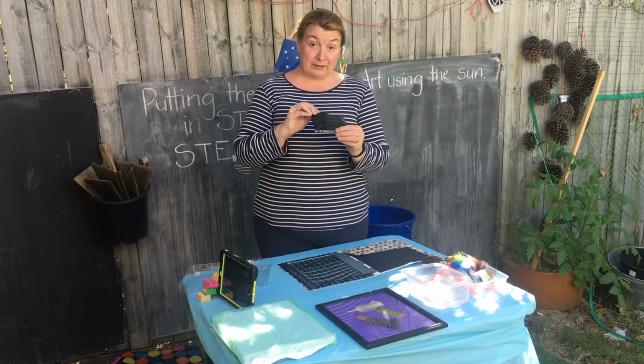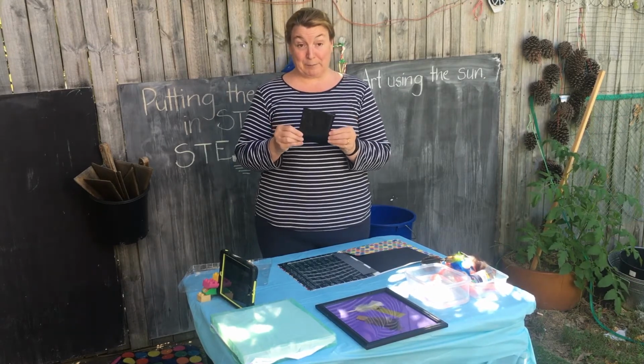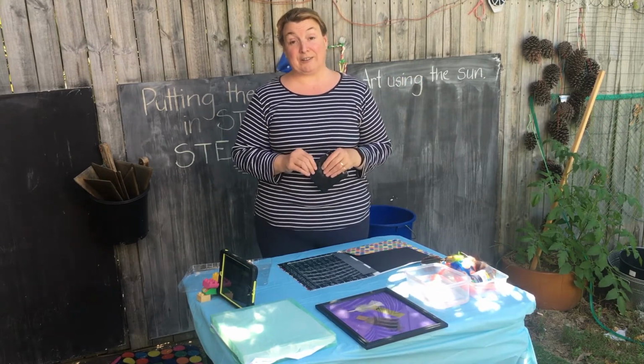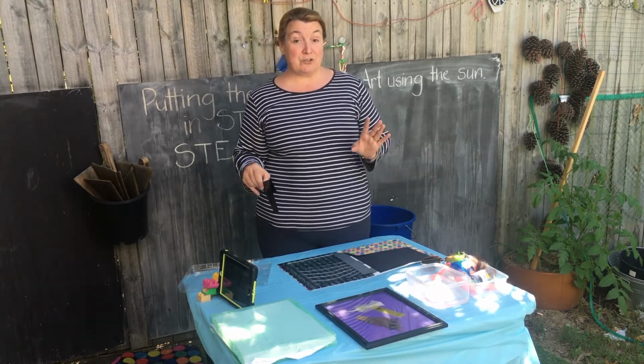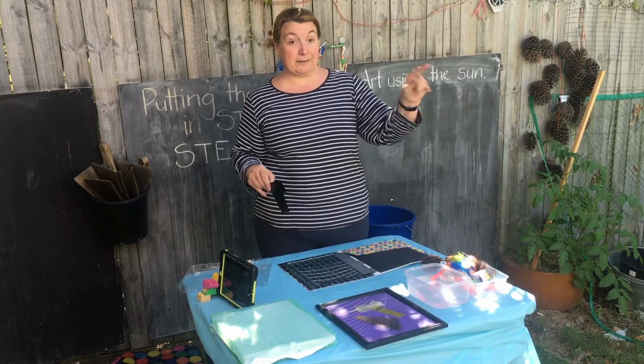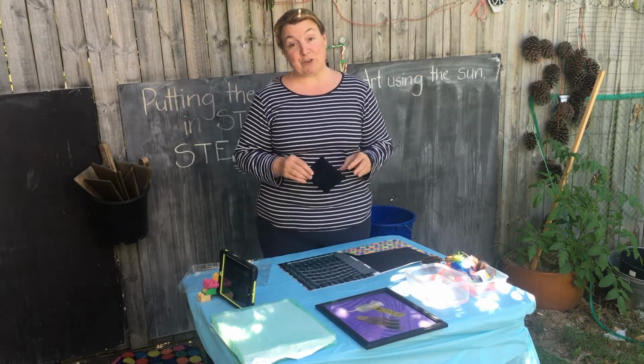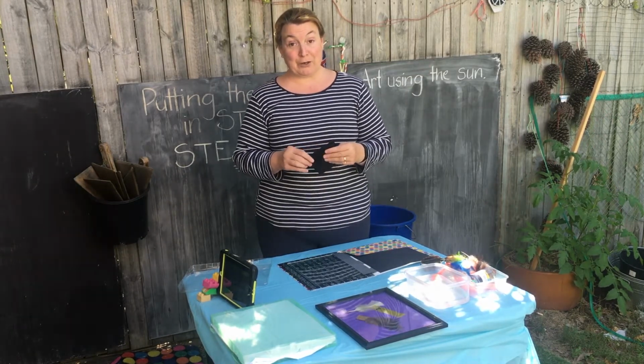So you'll see this paper is in black plastic because once I take it out, it's going to start reacting. But we're in the shade here, so it's not going to react as quickly as if it was in the sun. So it gives me a bit of time to make my artwork.